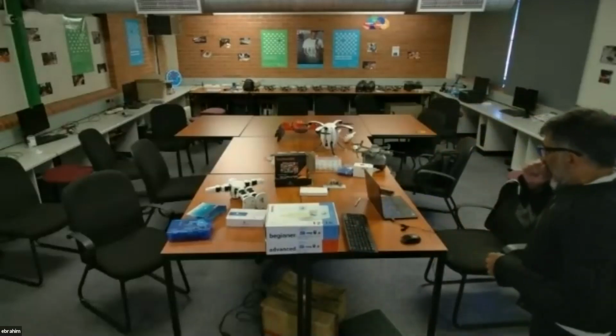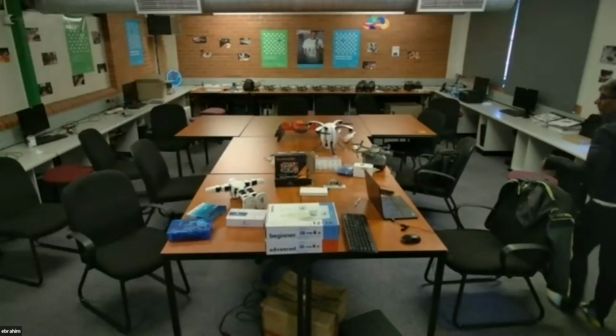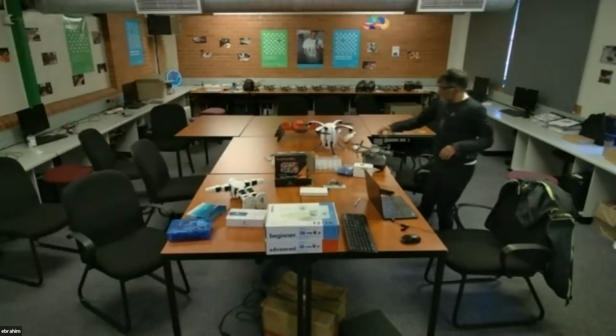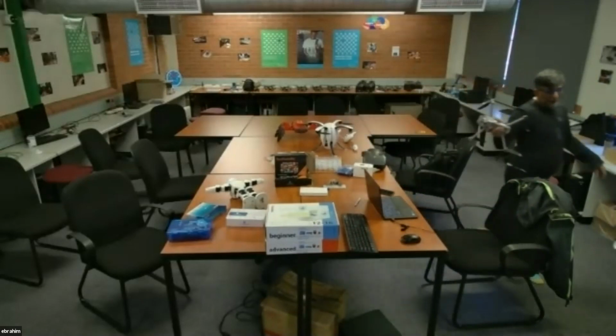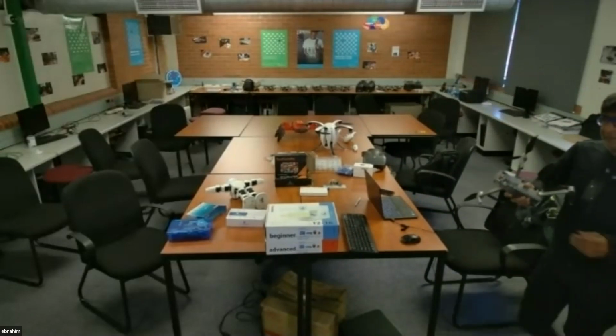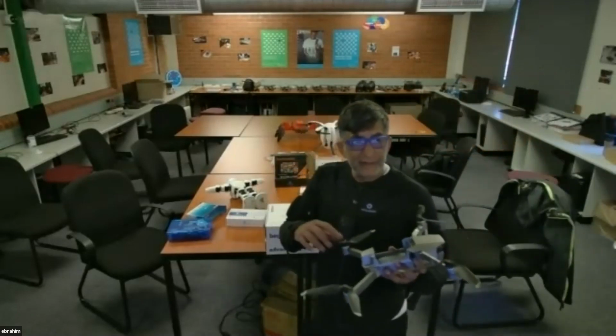Then you will find other devices out here. We have drones. This is a power egg. This is a DJI drone that can fly for about 30 to 45 minutes.